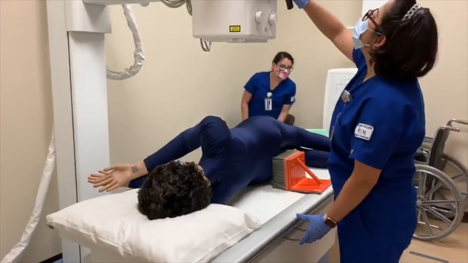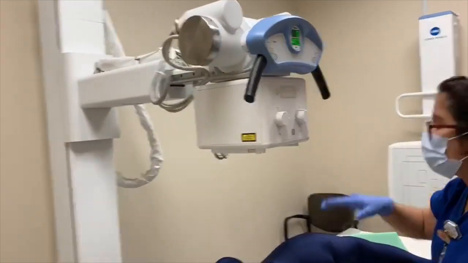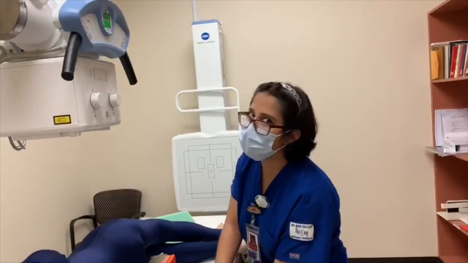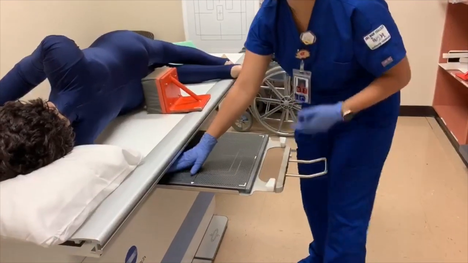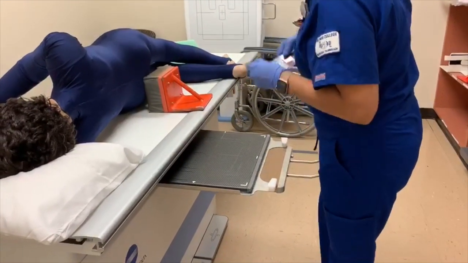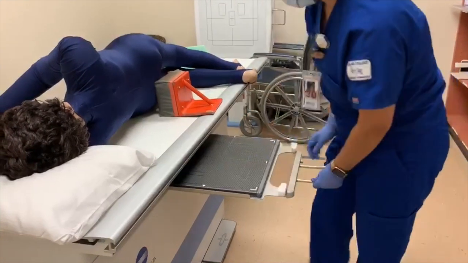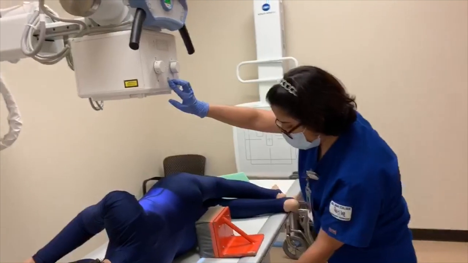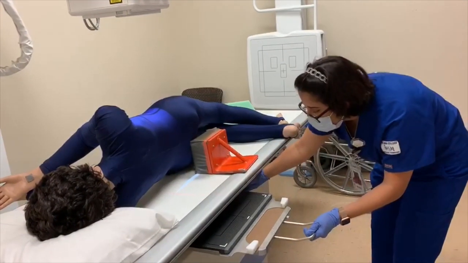Then you want to keep your SID at 40, as we did for the other projection. Your kVp is going to be the same, 90 to 95, depending on your patient. Swapping out Camille's left, I'm going to put mine. Make sure that it's still aligned. Moved a little, so we'll just adjust it.